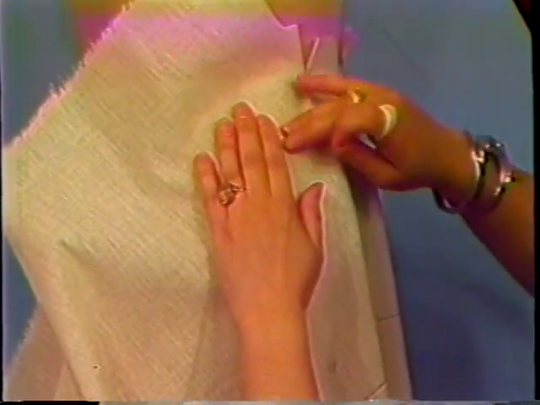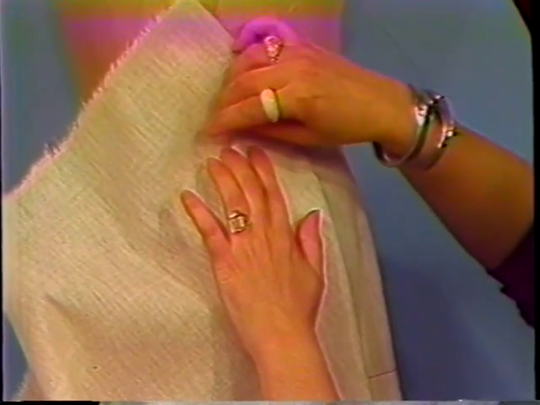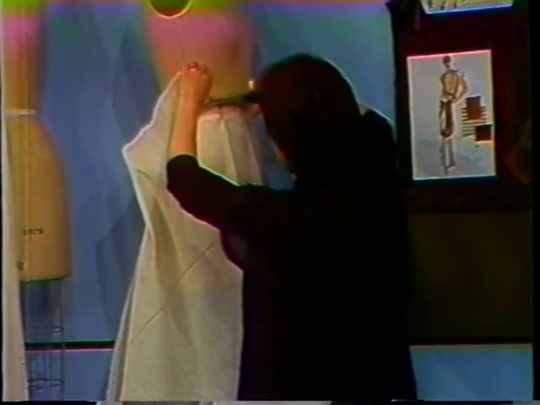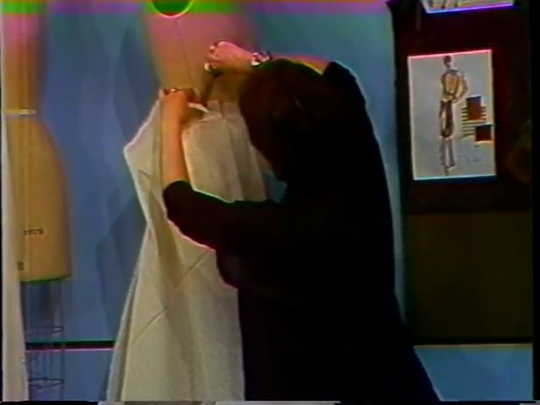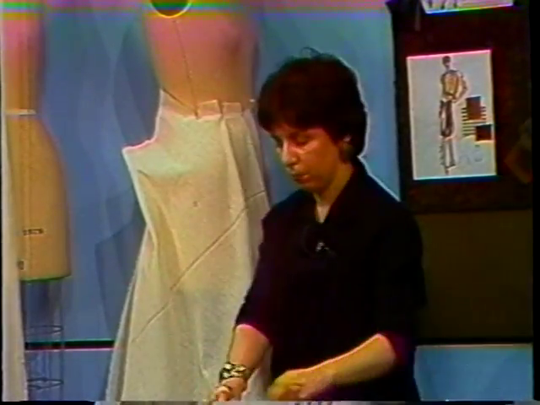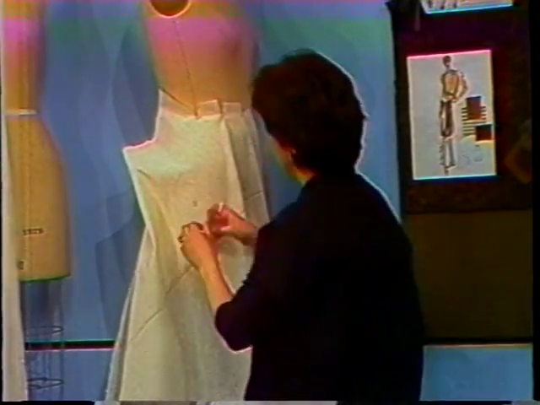Smoothing over, placing a pin, smoothing up to the waist, placing a pin, cut over, clip down, and drop the flare into place.